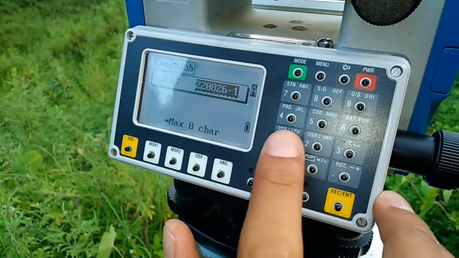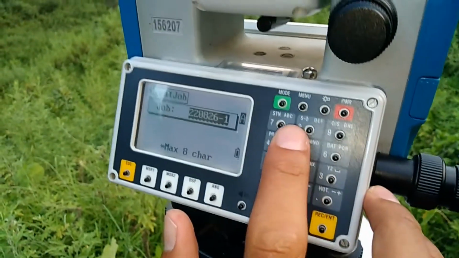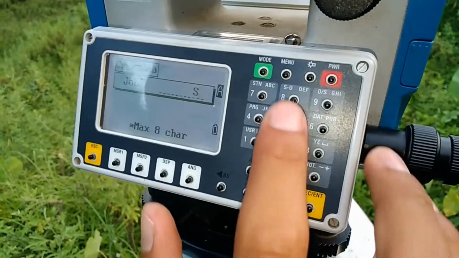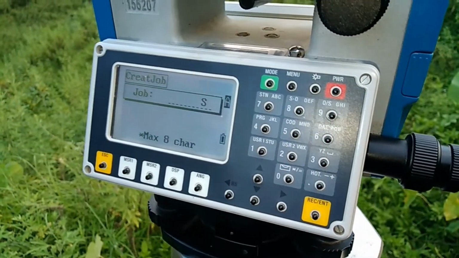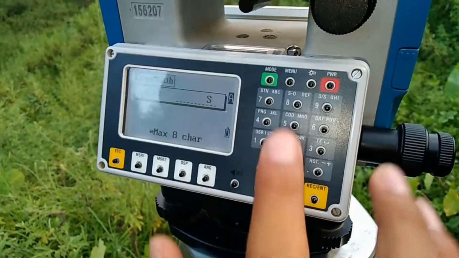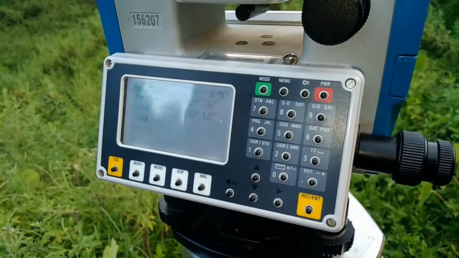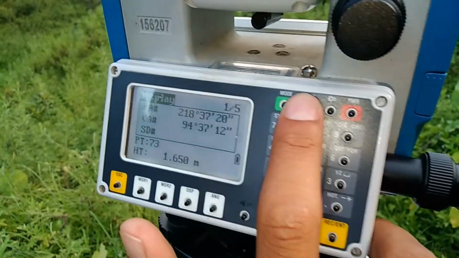After clicking on measure 1, right now I'm in station 4 and I'm going to name my job as yes4. You can put any name according to your needs. So right now I'm naming my job as yes4. After the naming has been done, I'll click on reset, enter and angular to save my job.